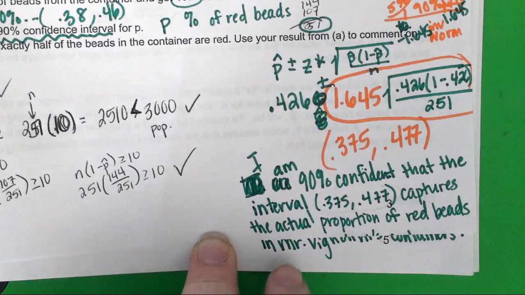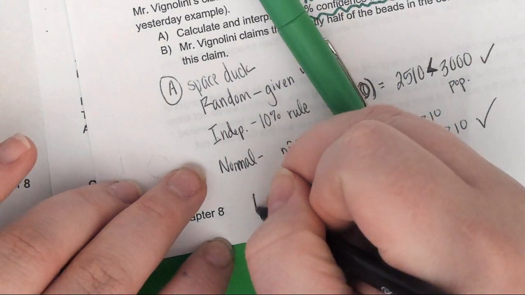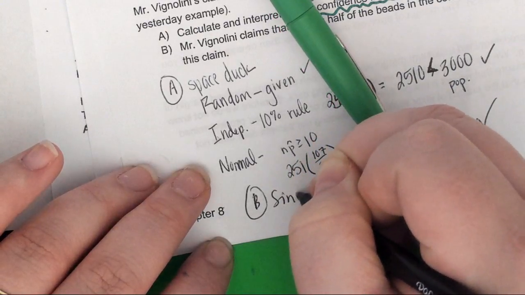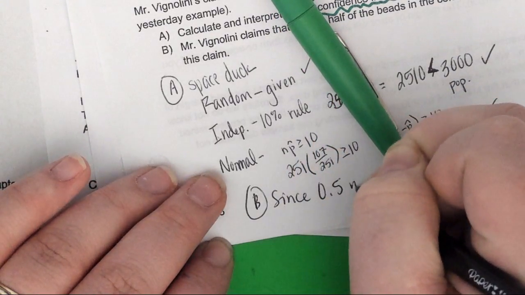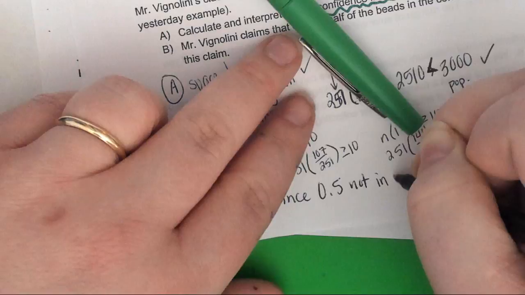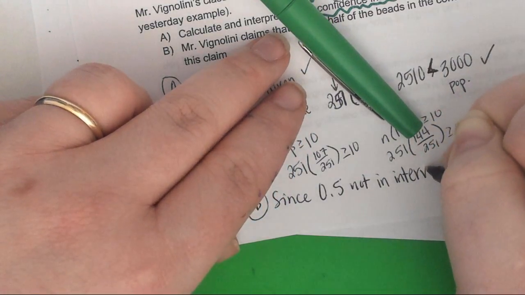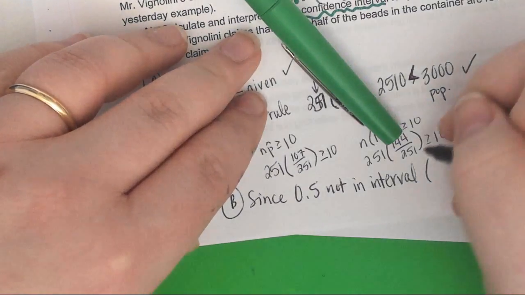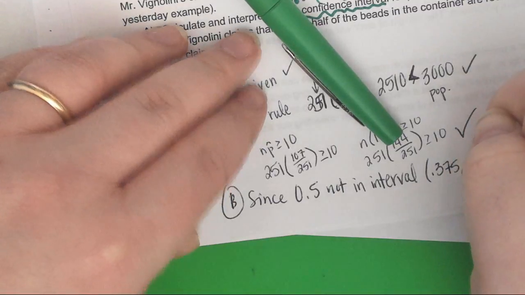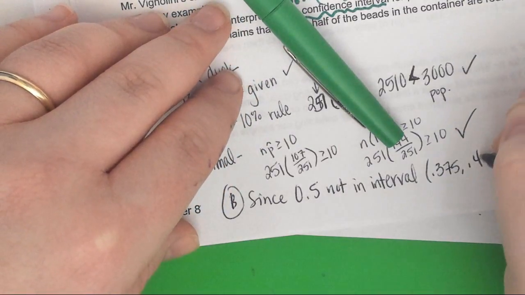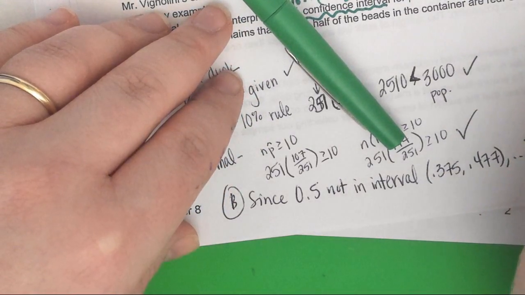I doubt Mr. Vignolini. So say something smart about since 0.5 is not in the interval 0.375, comma 0.477, and why you don't believe him.